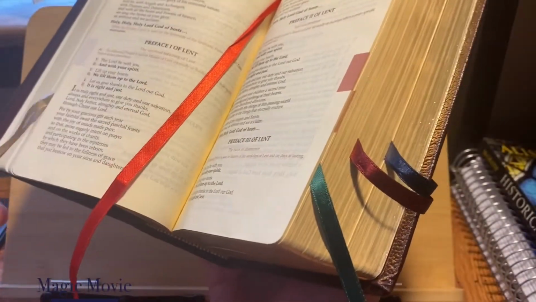My name is Nolan Martin, and today we're going to be going over how to use the Daily Roman Missal. This Daily Roman Missal right here is from Midwest Theological Forum. You can find it on Amazon and other book websites, and I've been using this for roughly 2.5 years now. I can't wait to show you what's inside of it.